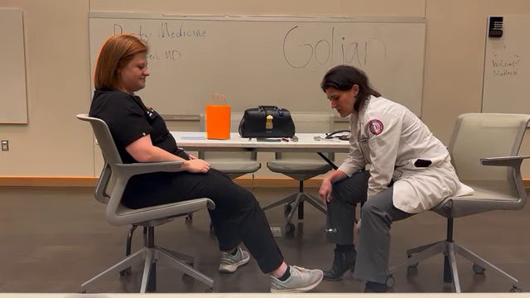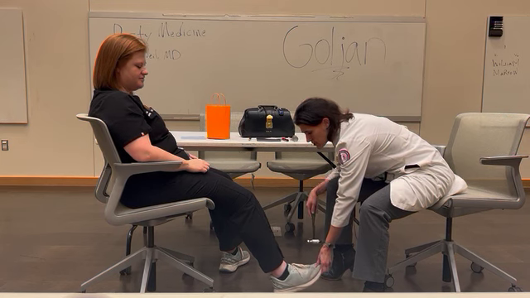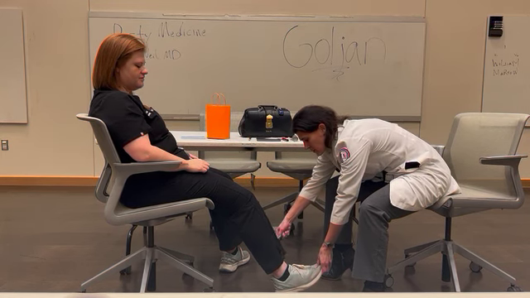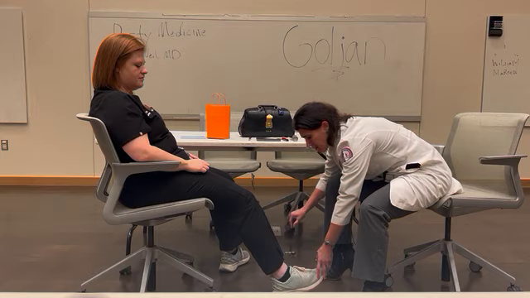For the ankle jerk, it's the same thing. It's very much about positioning. So you also want to put just a little bit of stretch on the tendon, and you'll hit the tendon here just above the ankle.